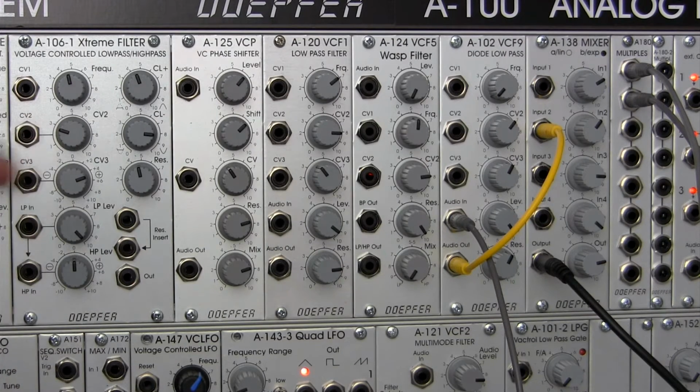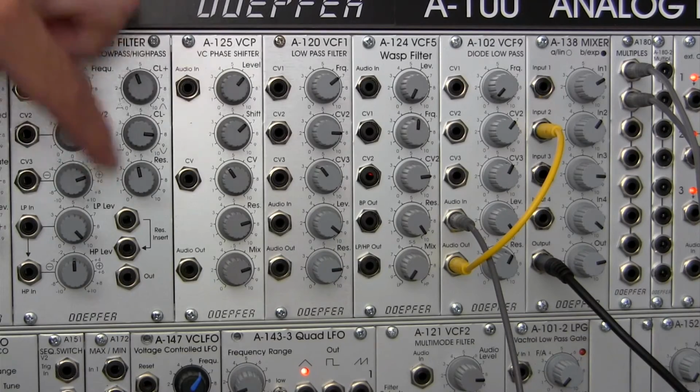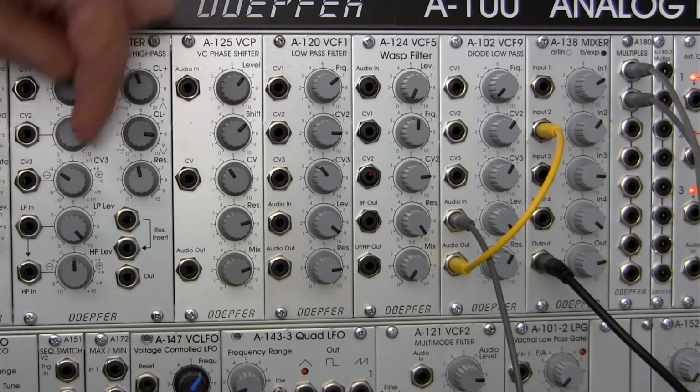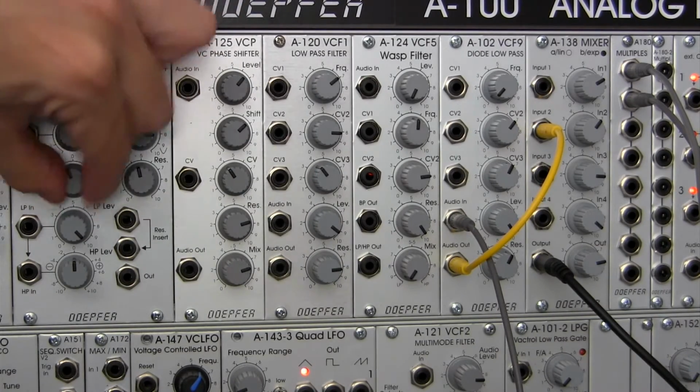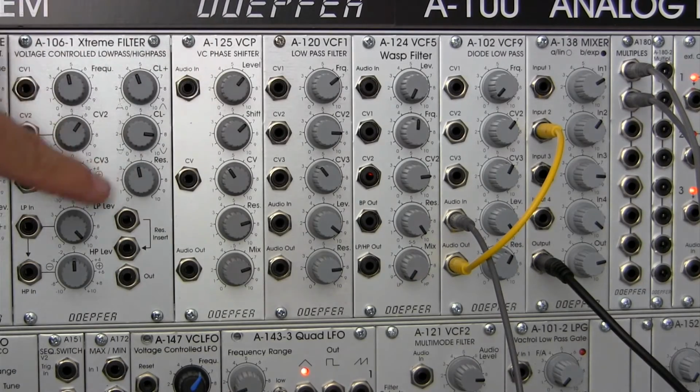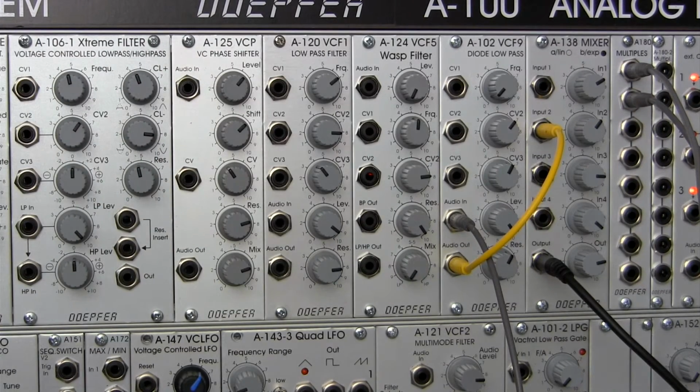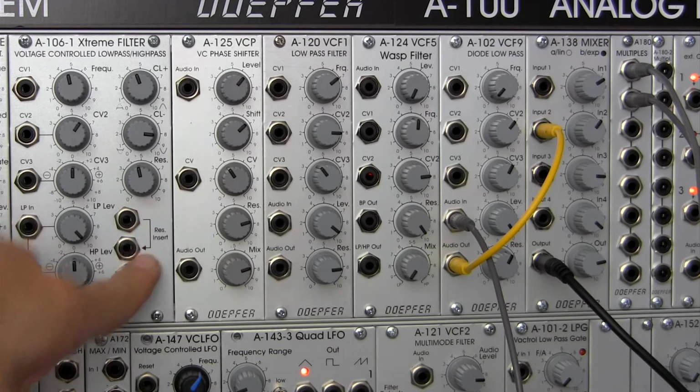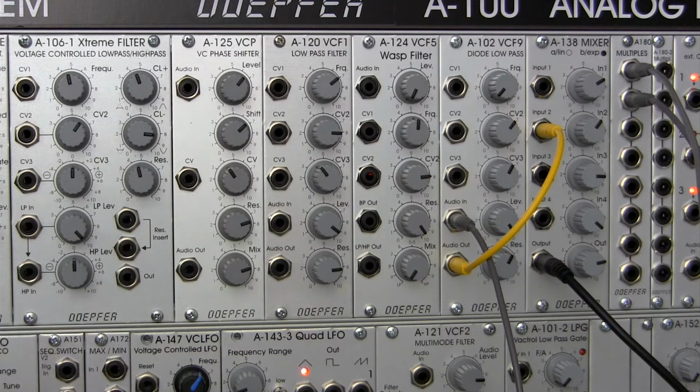polarity, I believe. Let's see, polarity, if I remember correctly. Yeah, okay, right here. You can actually set the polarity of your CV input, so that's fairly unique as well. I just wanted to bring that up, as well as resonance inserts, which can allow for some interesting feedback in a filter. Anyway, I don't want to get too off topic here, but very interesting filter to say the least.